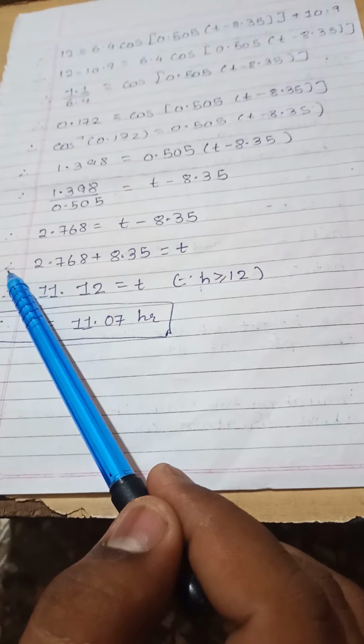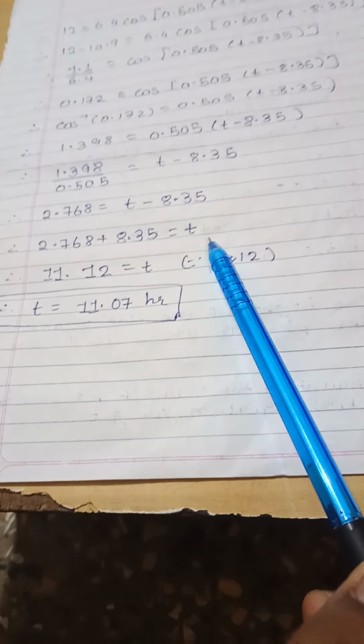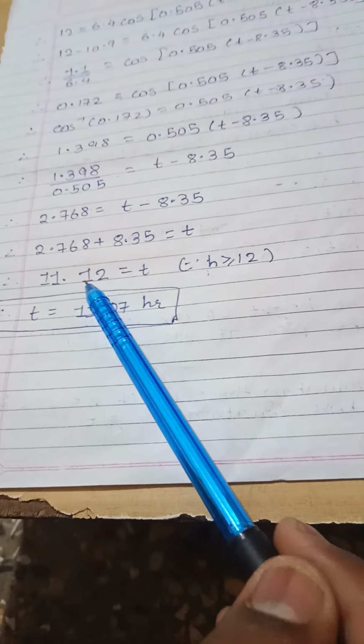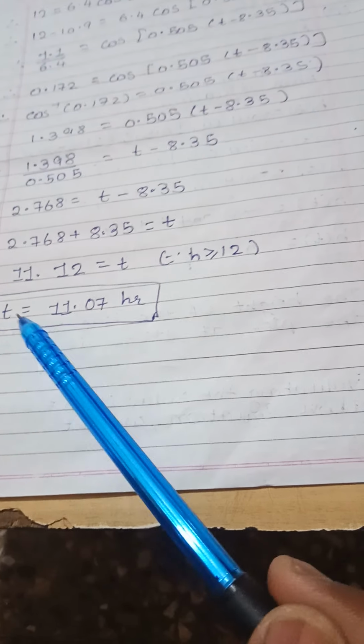So we get 2.768 plus 8.35 is equal to t, and we get t is equal to 11.12, that is h is less than or equal to 12, so t is equal to 11.07 hour.